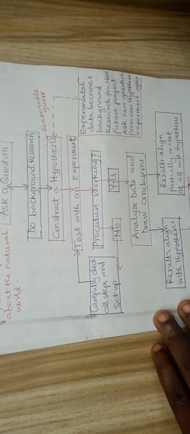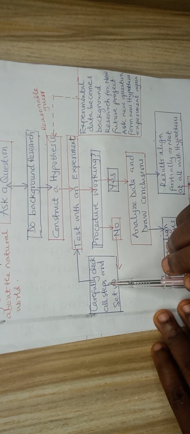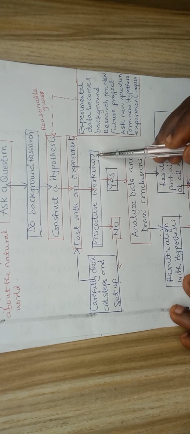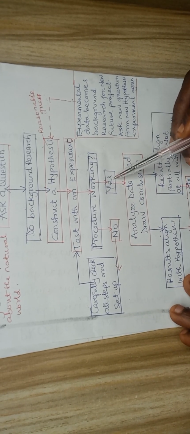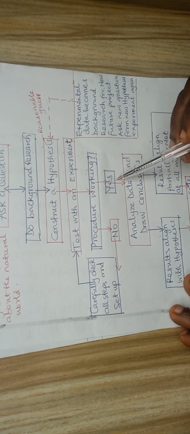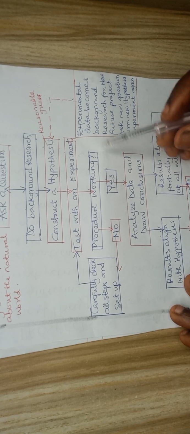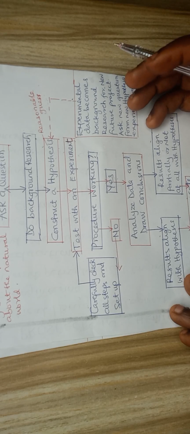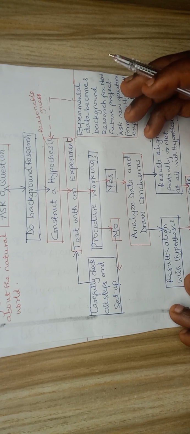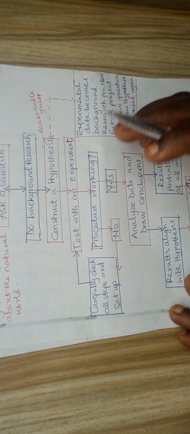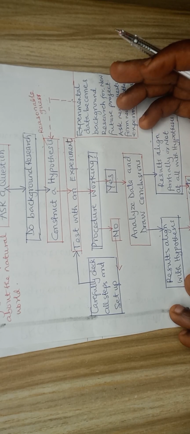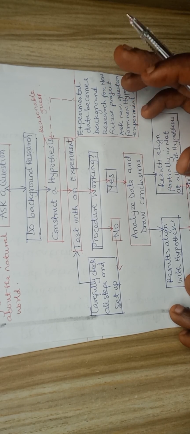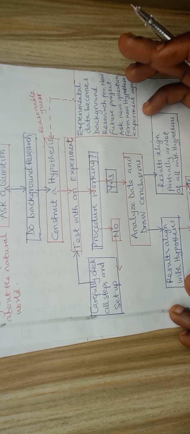Now look at this. Test if the procedure is working. If it is yes, if the procedure used for the experiment worked, you notice that when you expose the spoon or iron material, the one inside, nothing happened to it because you closed everywhere, air did not enter.